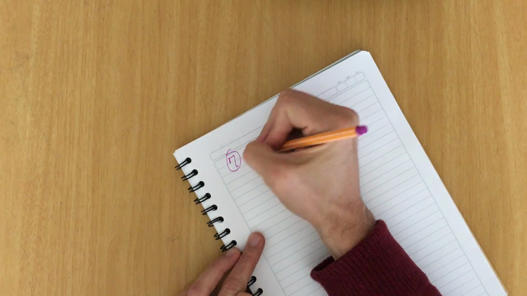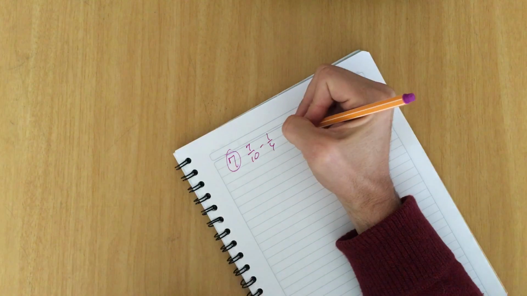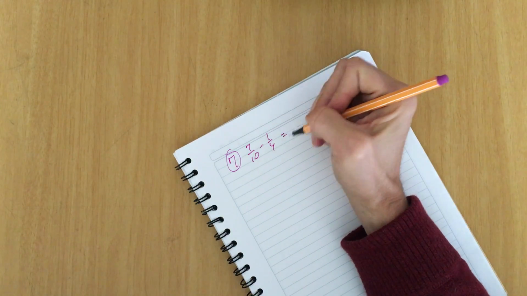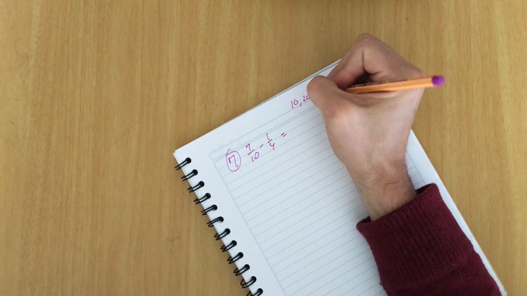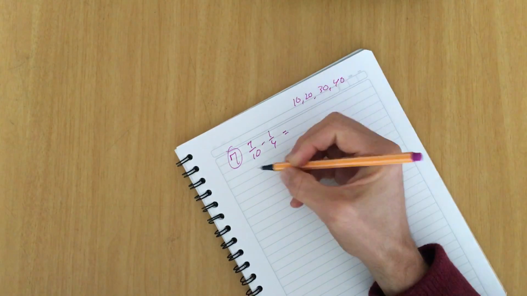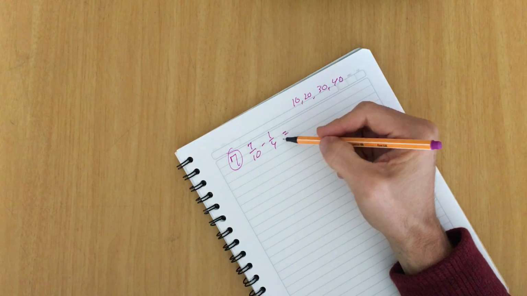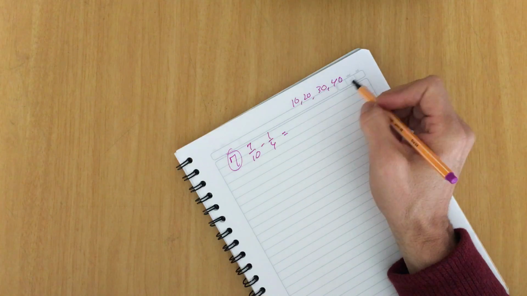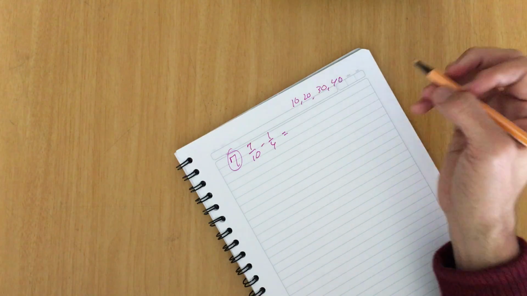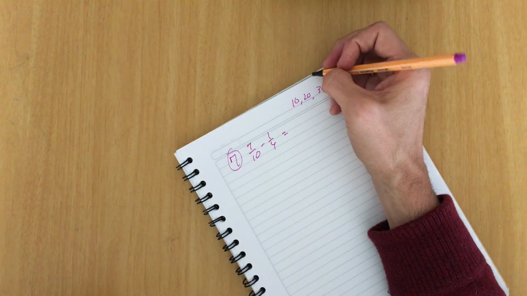7 tenths minus 1/4. I don't see any obvious connection here, so I'm going to list them out. 10, 20, 30, 40. I always stop at 40. I know that 10 times 4 is 40, right? But we want to find the lowest one, so I always multiply out until I get to the other denominator, like that times the denominator.